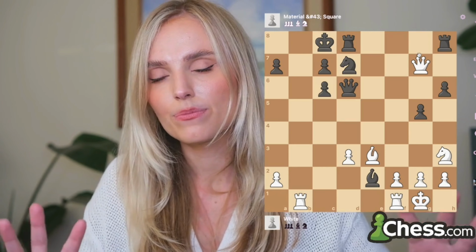We are winning a rook because they can only save one of them. Okay, so white to move. This one's gonna be a little bit more tricky than the past two, but you know, the stronger players, they're probably gonna figure this one out pretty quickly.